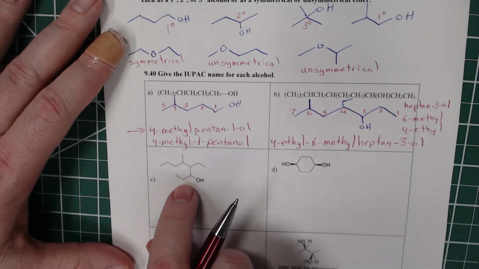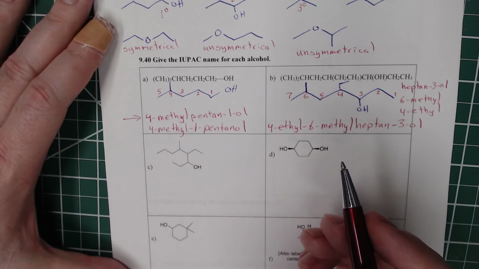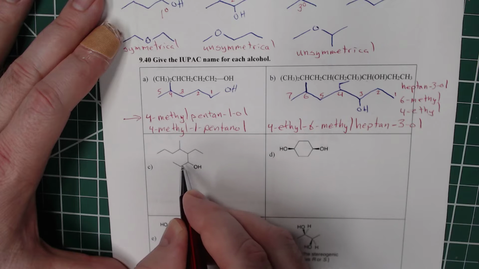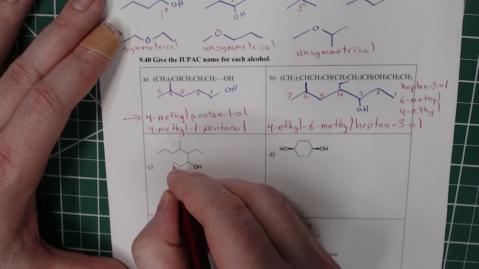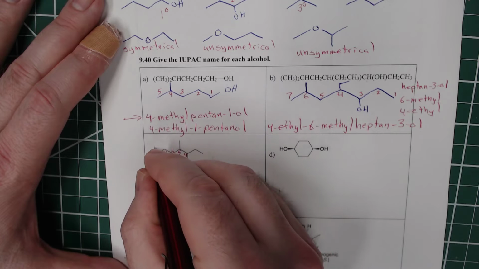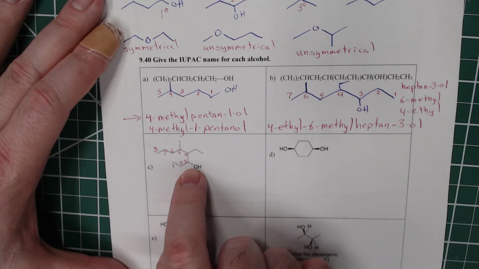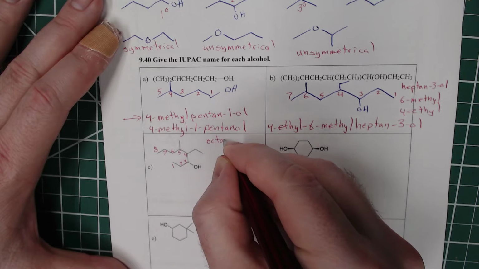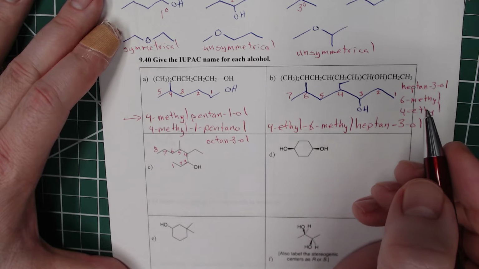All right, now let's look at this one. We want to find the longest chain, and preferably that has the OH on it. So 1, 2, 3, 4, 5, 6, 7, 8. If we just do these, that's 7. So it's definitely going to be with the OH in it. So 1, 2, 3, 4, 5, 6, 7, 8. And I numbered it to give the OH the lowest number, so that would be octan-3-ol. So octanol, and the OH is at the 3 position.